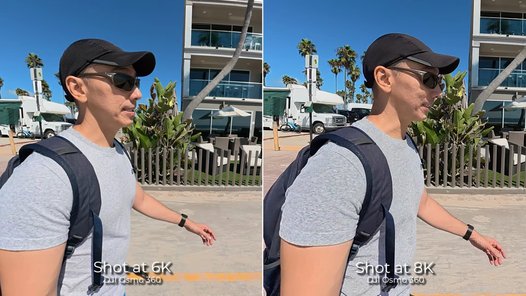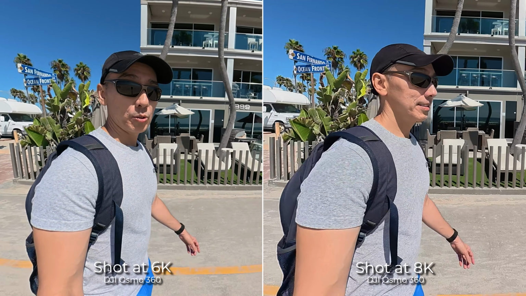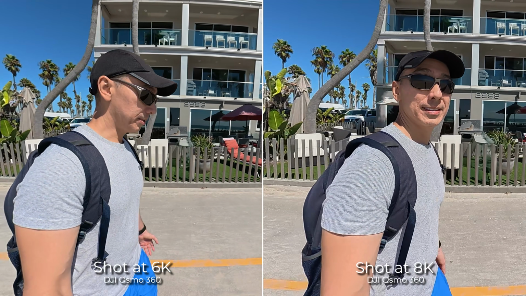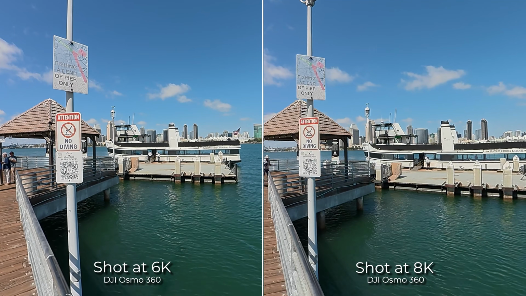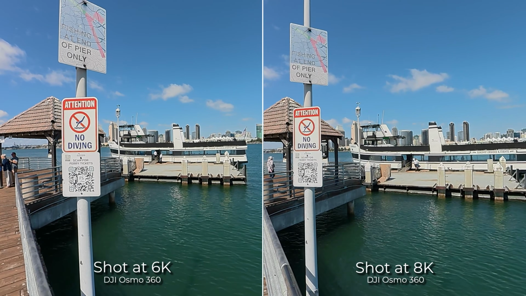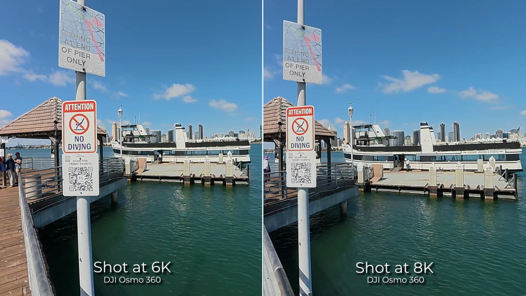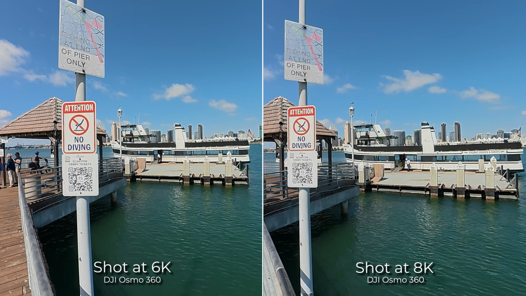And the only reason to use a lower resolution like 6K is if you need to save some memory space, since 8K files are about 25% bigger than 6K videos. But keep in mind that your videos are going to have a lower quality.